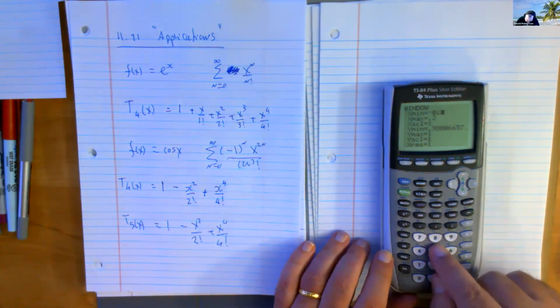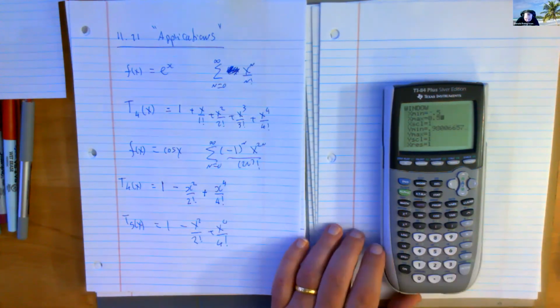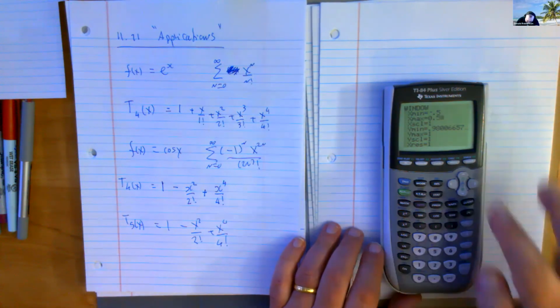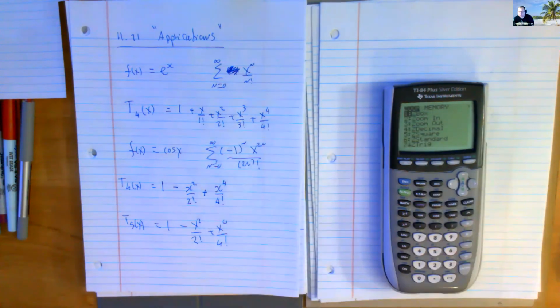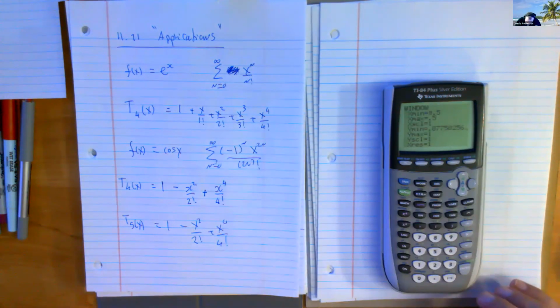Negative 0.5 to positive 0.5. Nothing. Doing a good job. Okay.